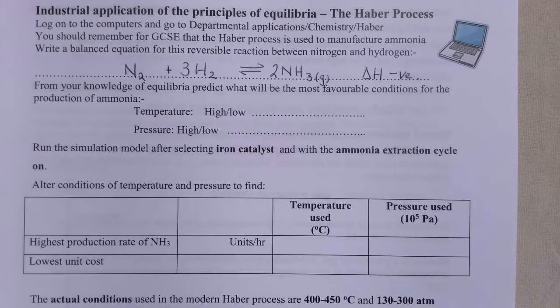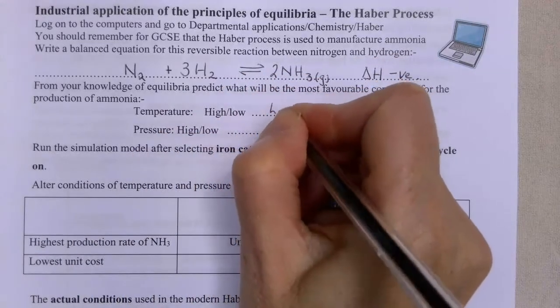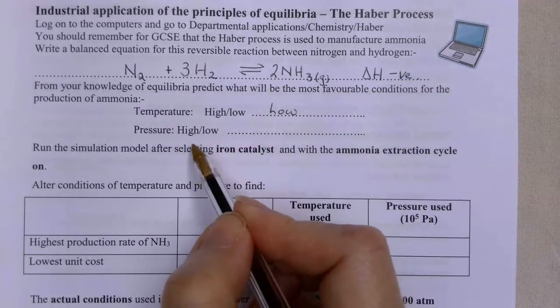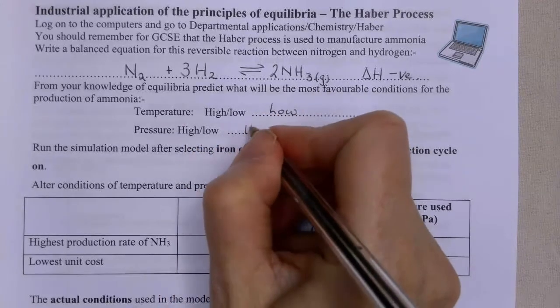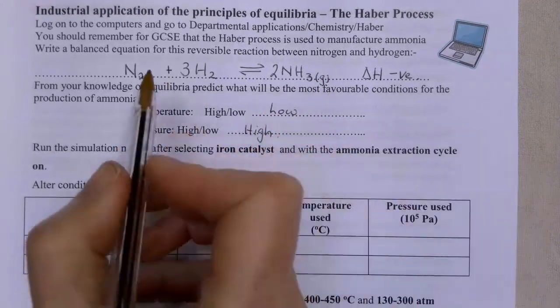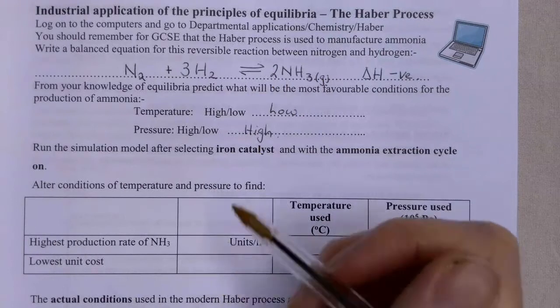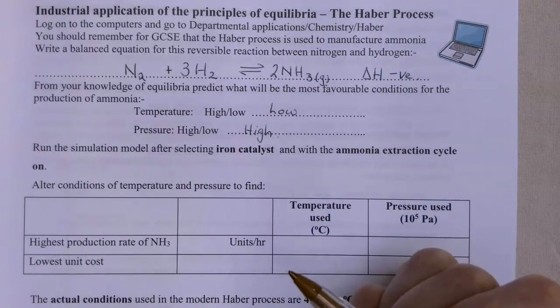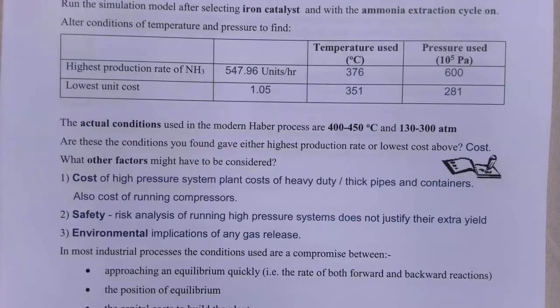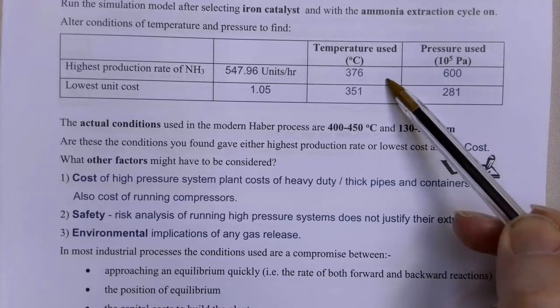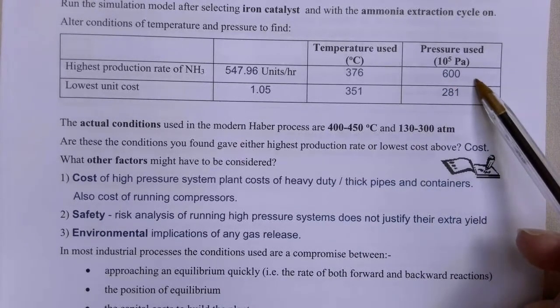So in order to have the highest yield of ammonia, we would expect a low temperature, because that's going to drive the equilibrium position forwards, and we would expect to have a high pressure, because again, I've got 4 moles of gas on this side, 2 moles of gas on this side, so having a high pressure is going to drive it to the side with the least number of gas moles. So when we run our little simulation, we get a temperature of about 376 and a pressure of 600 to get us the highest production rate of ammonia.